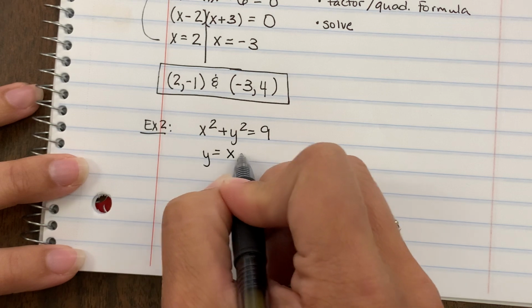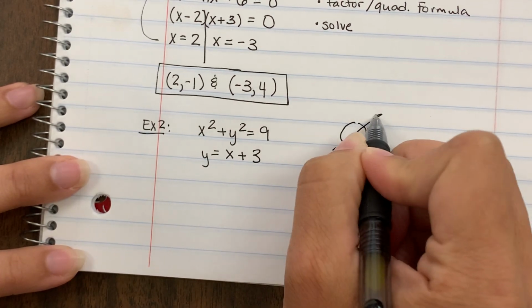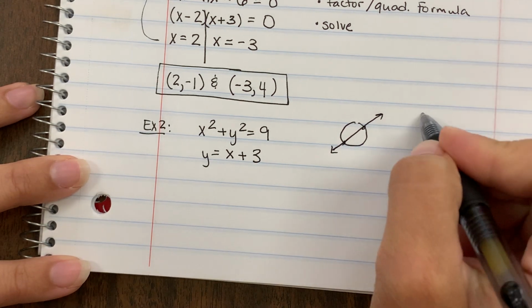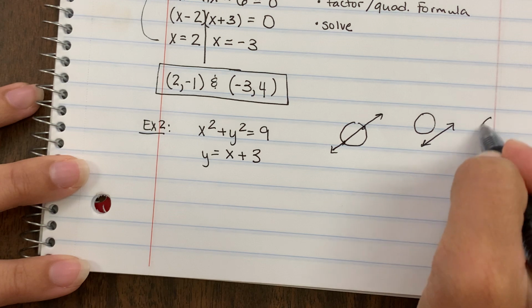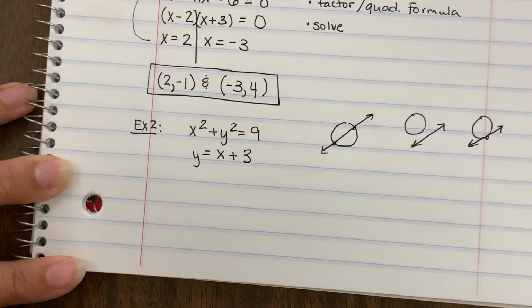Y equals x plus 3 is a line. So I have a circle and I have a line, and maybe they have 2 points of intersection, maybe they have 1, maybe they have none. I'm not sure, but I can solve it to determine how many solutions.